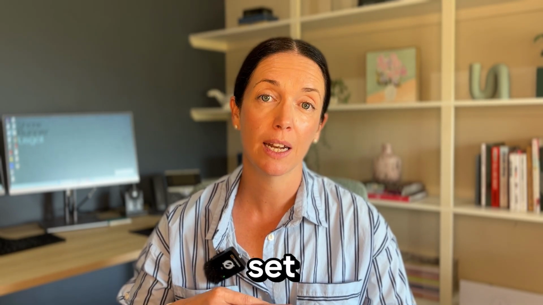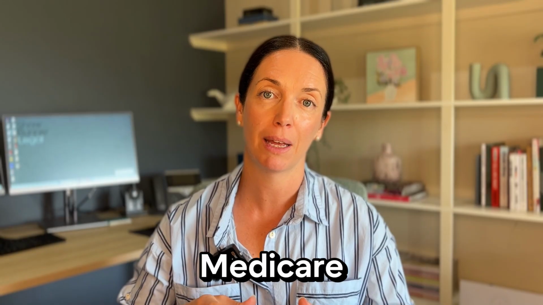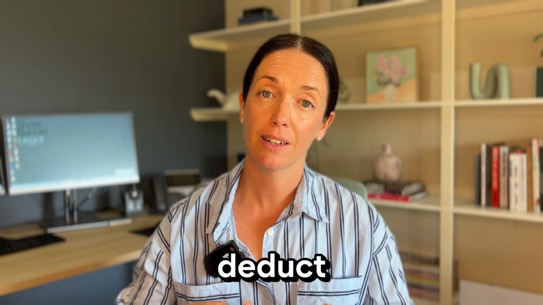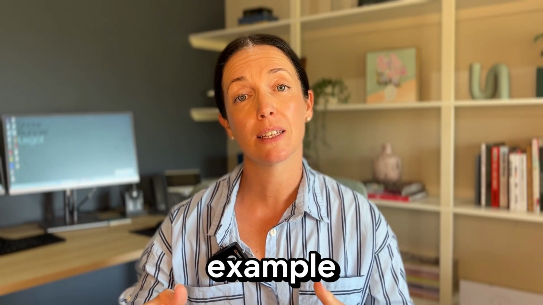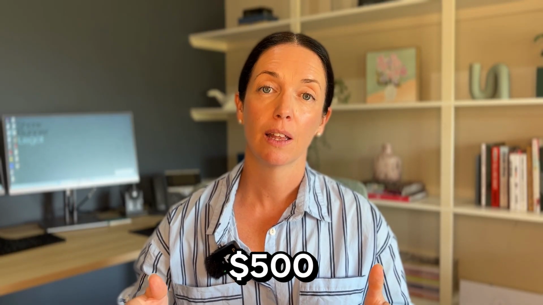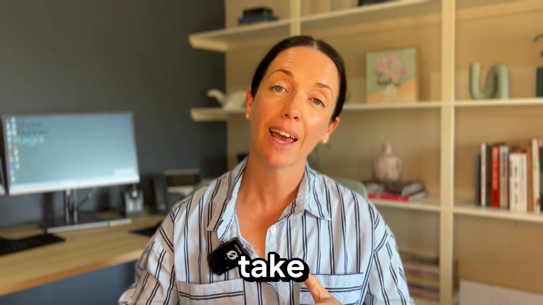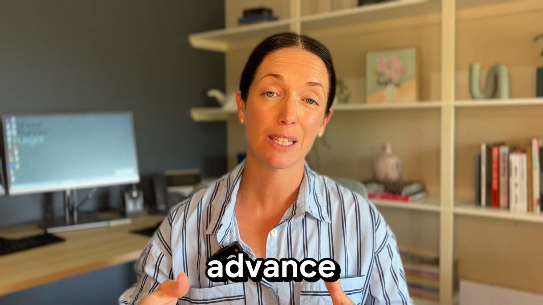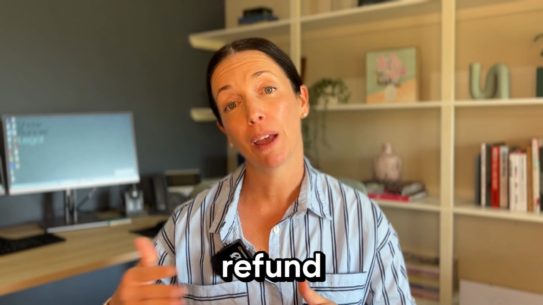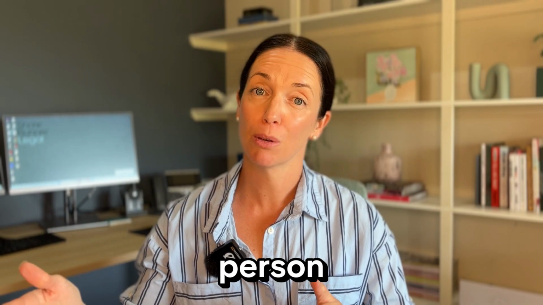And that document will set out what figure is owing back to Medicare. They will then deduct that figure out of the 10% advance payment that they hold. So using the example of $10,000, if there was $500 that was owing to Medicare, they would take the $500 out of the $10,000 advance payment that they hold, and then they'd refund the balance to the injured person.